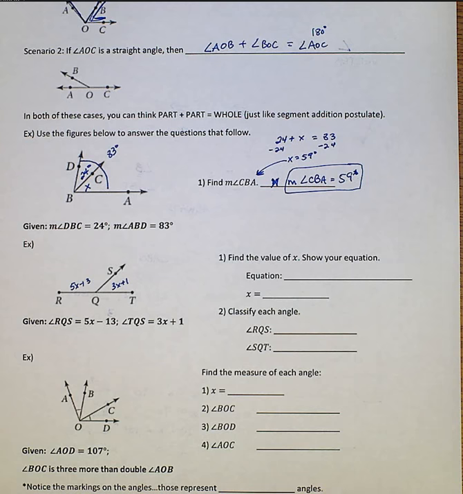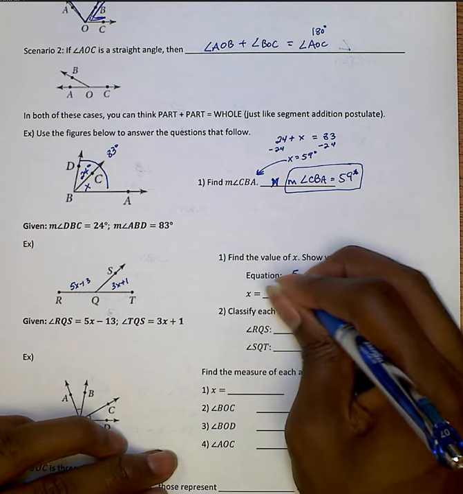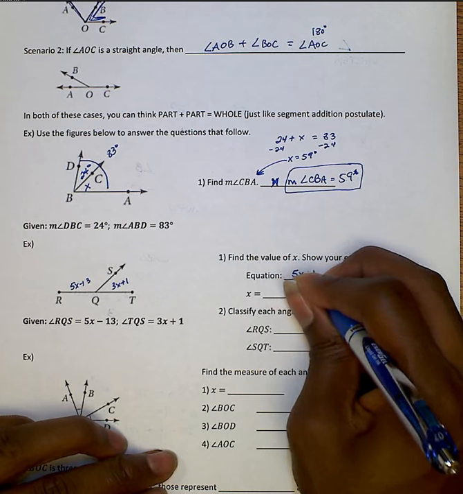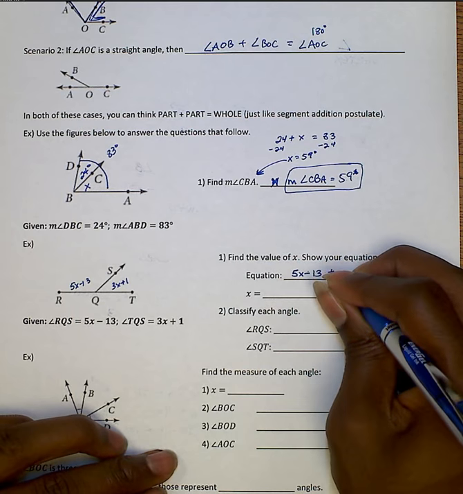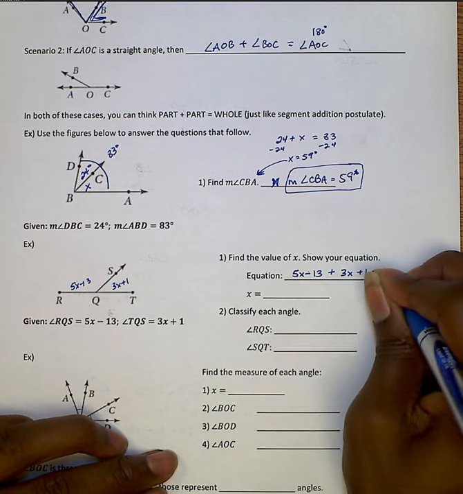What kind of angle is this? Well, it's a straight line, so it's a straight angle. That means it equals 180 degrees. So I can say, well, these two parts, 5x minus 13, adding that to the other part, 3x plus 1, should equal the whole thing, which I know is 180, AOC.